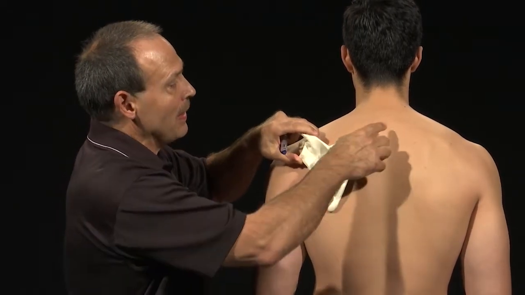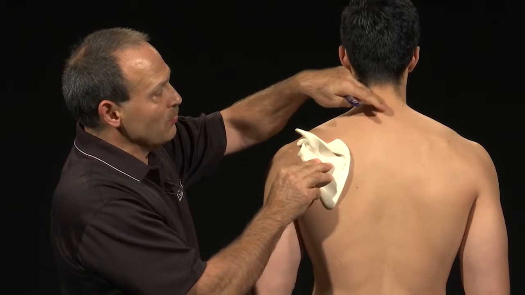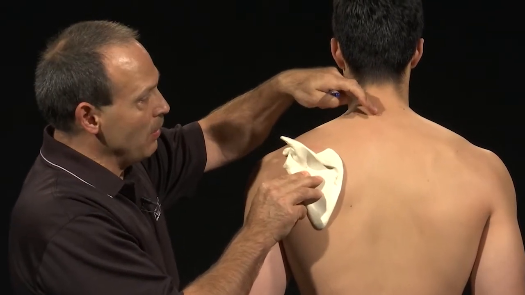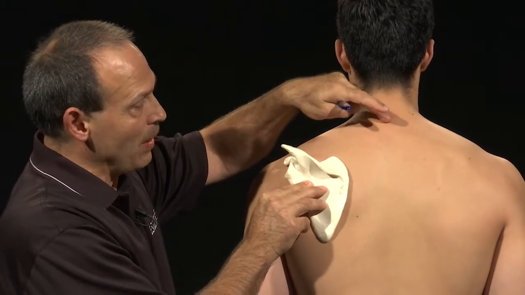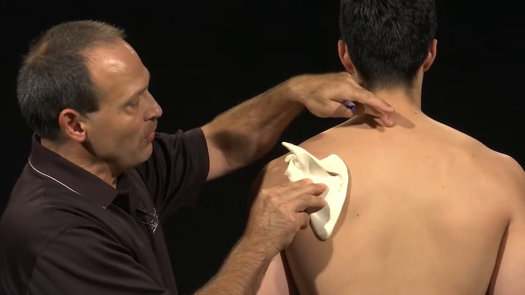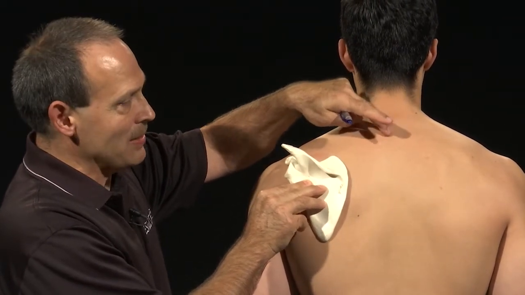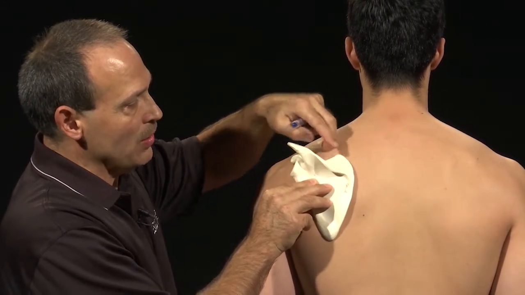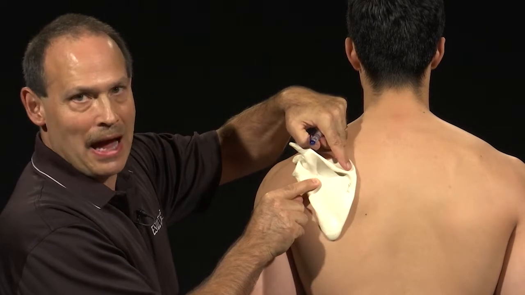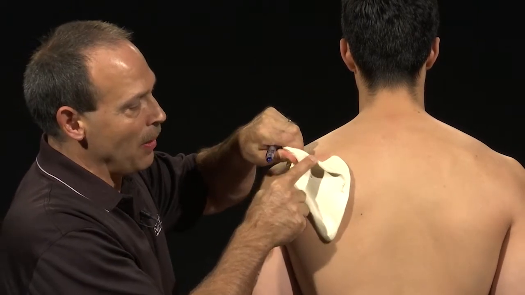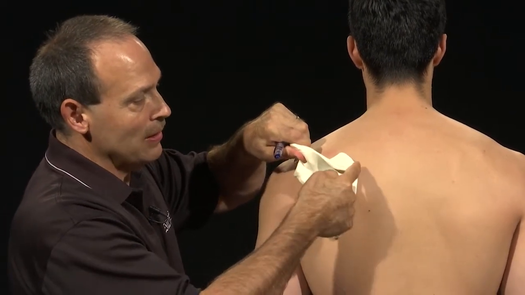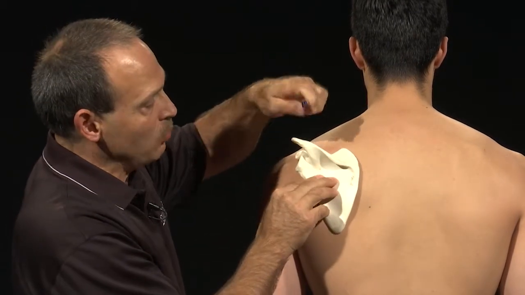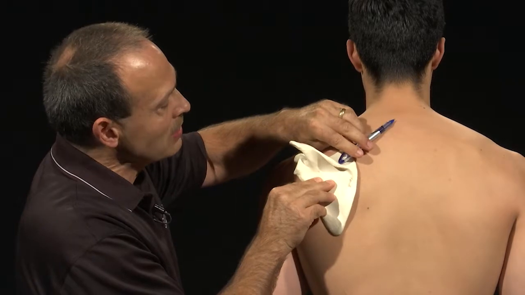The origin of the minor is right up here at C7, a very prominent bone, the spinous process that you can feel, the most prominent process you can feel in the neck. Right below it is T1. So spinous processes C7 and T1, and it's going to come down and insert into the root of the scapula. The root is formed where the spine comes all the way over to the medial border, right at its end. That's where the minor is going to be, going just like this.